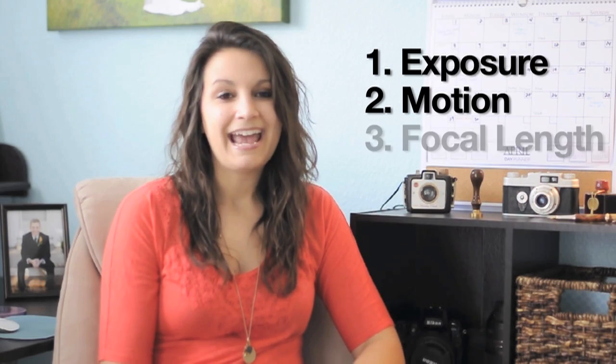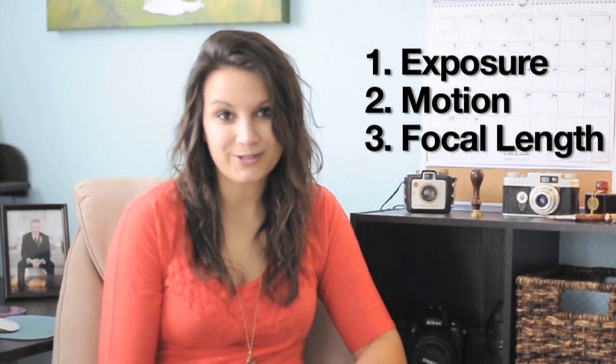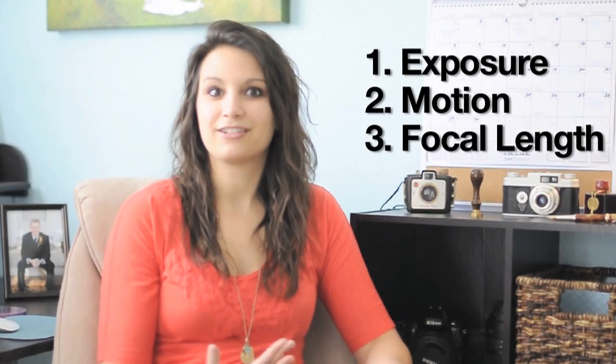So we're going to talk about three things that shutter speed affects. We'll go over how it affects exposure, we'll go over how it affects motion and blur and movement in your images, and then I'm also going to share with you one of my favorite tips that I learned when I was first starting to shoot about focal length and shutter speed. Something that's a really good rule of thumb if you're not really sure why your images are looking kind of fuzzy and certain things like that. This may be a good solution that will help you out.